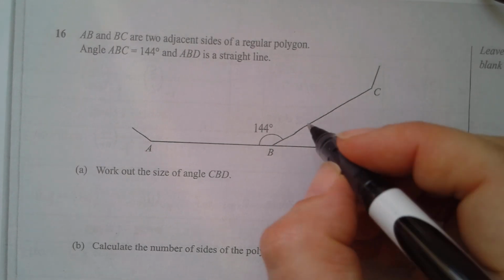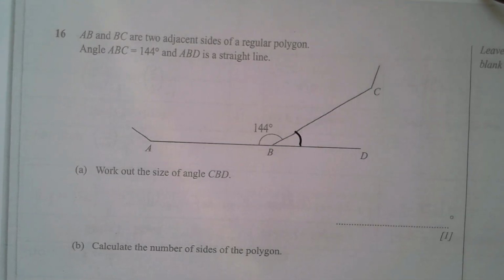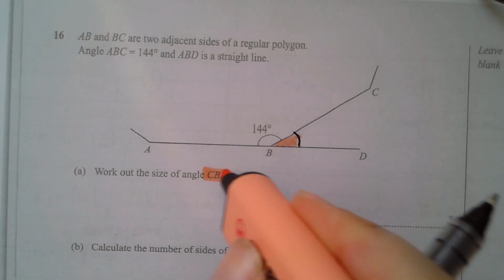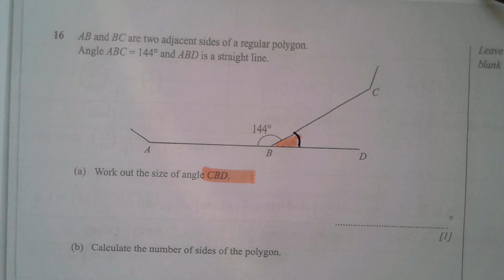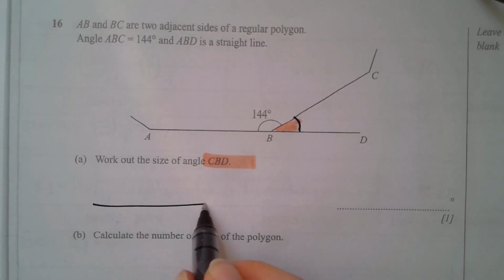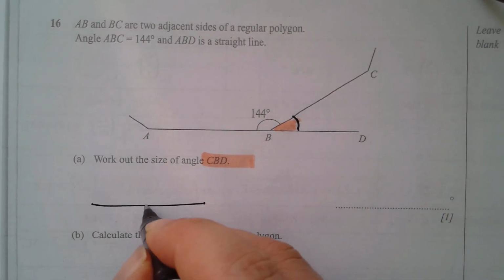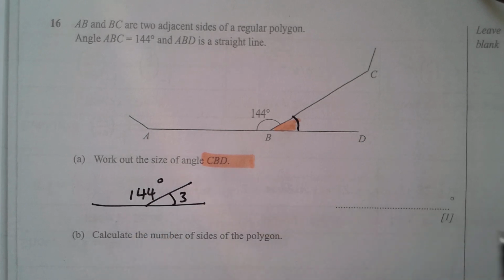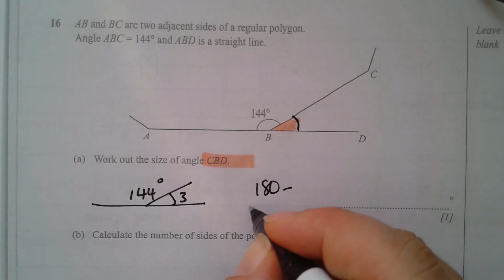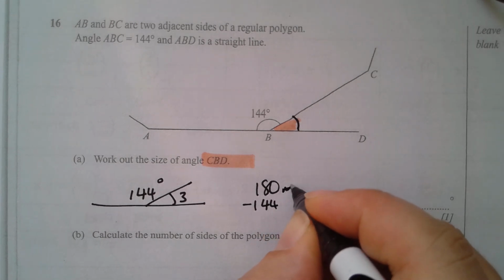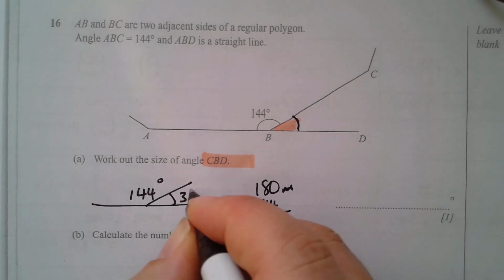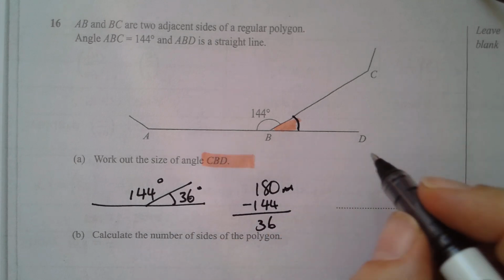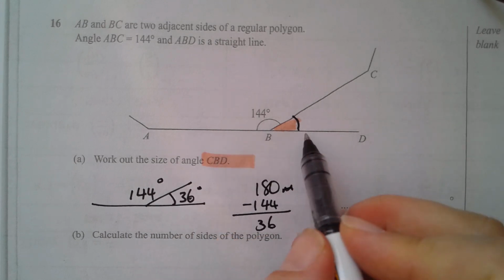So what are we looking at? We're looking at this angle just here. This is CBD. If we look at this part here, we've got 144 degrees, and we've got 180 subtract 144 is 36, which gives us 36 degrees, because angles along a straight line sum or add up to 180.